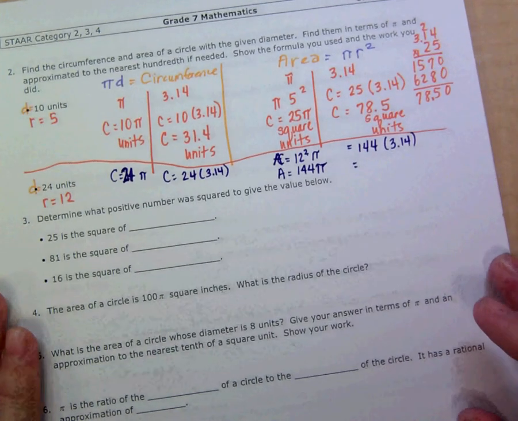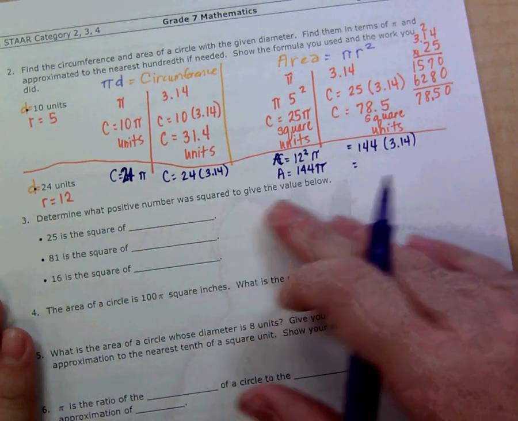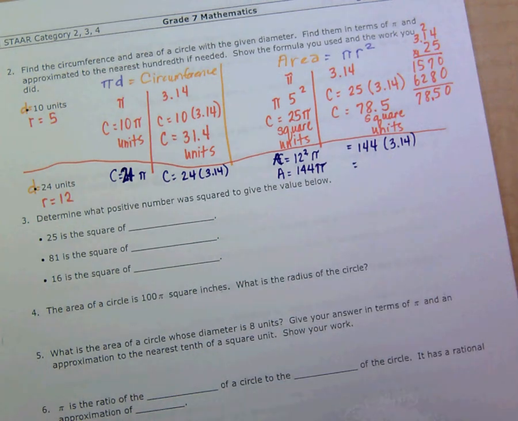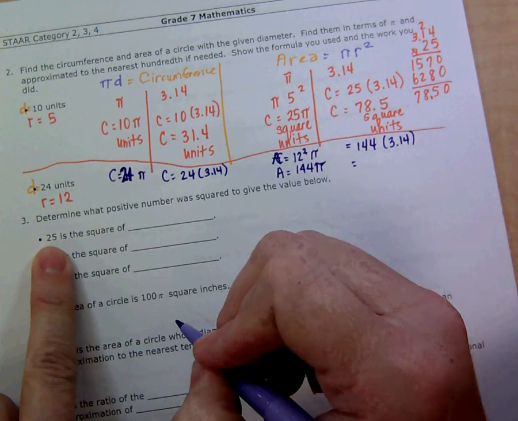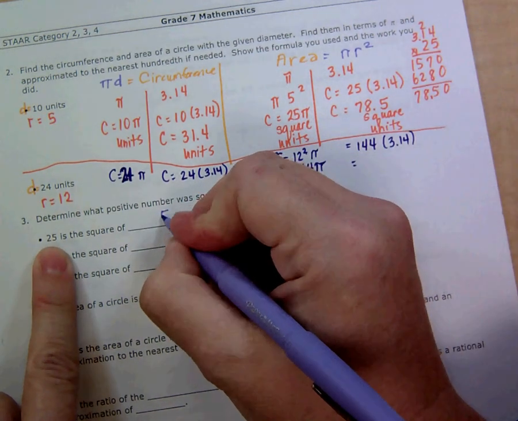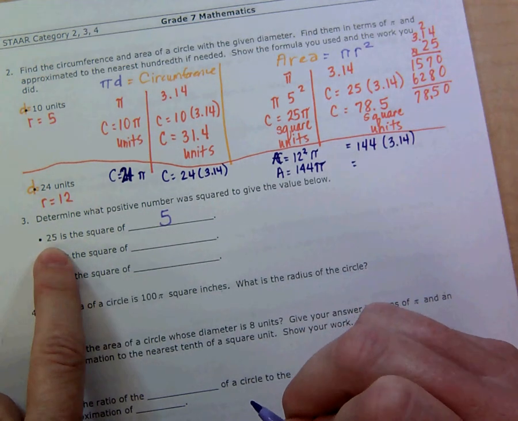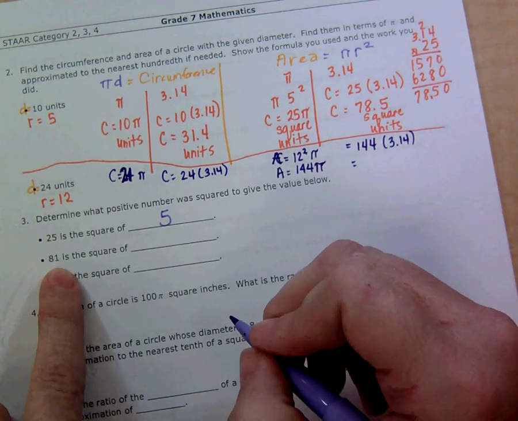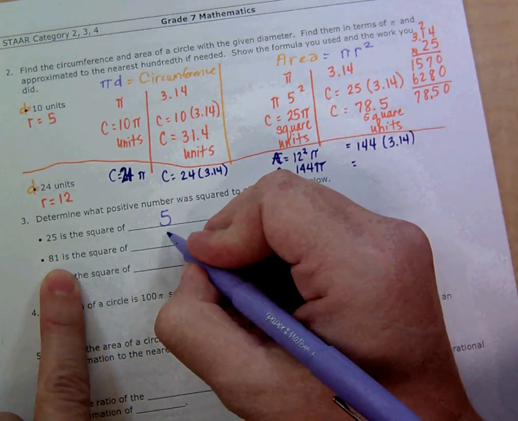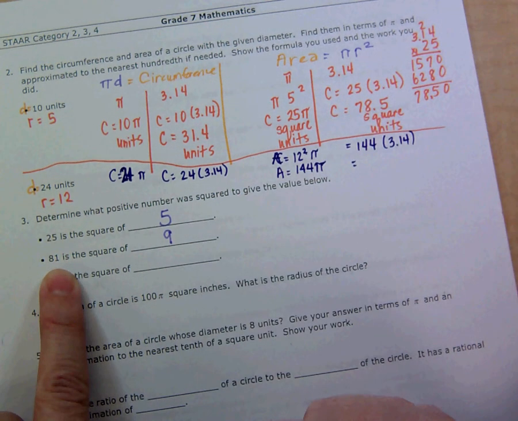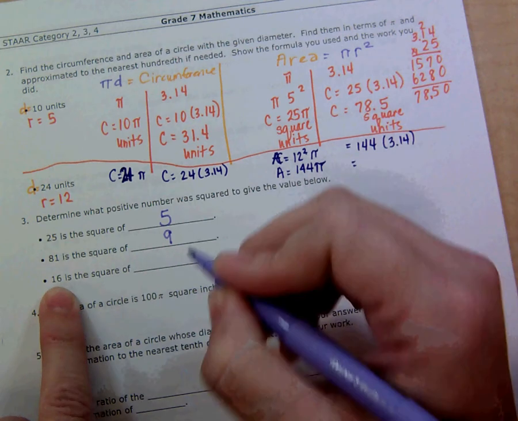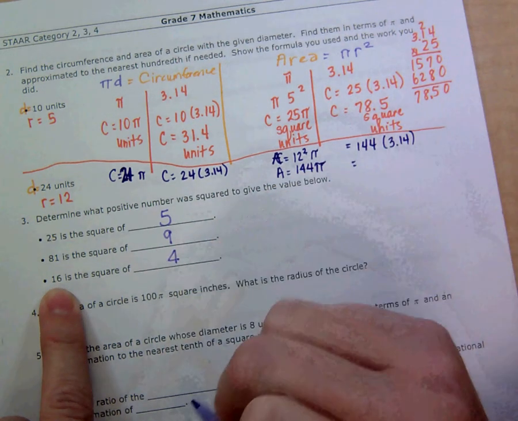Alright, number 3. Determine what positive number was squared to give the value below. So 25 is the square of what number? If we square 5, we get 25, because 5 times 5 is 25. 81, well, 9 times 9 is 81. 16, 4 times 4 is 16.